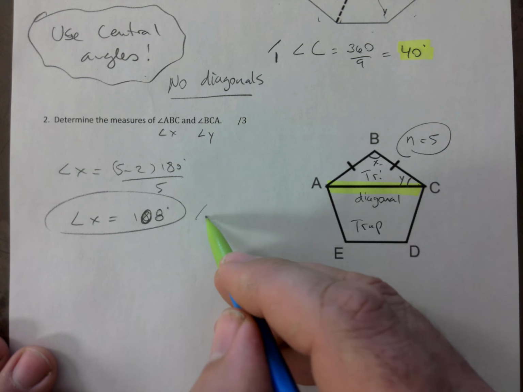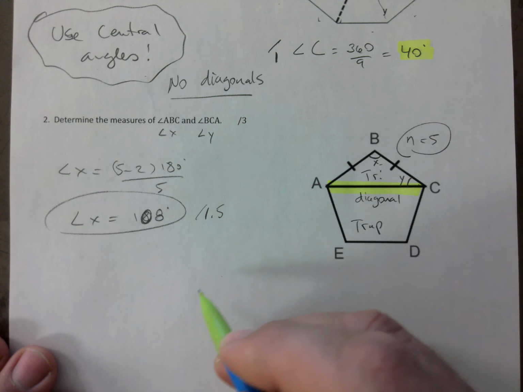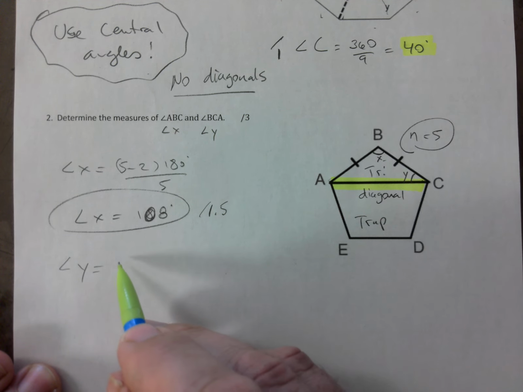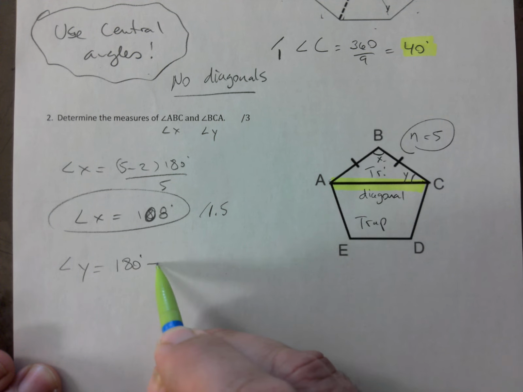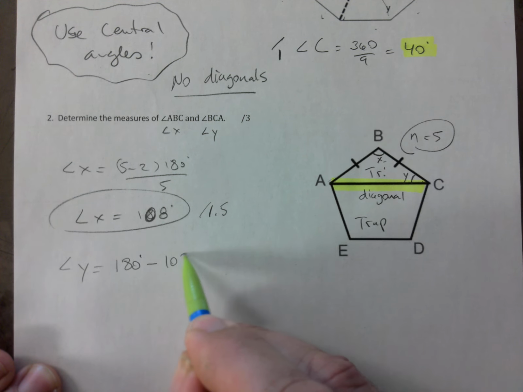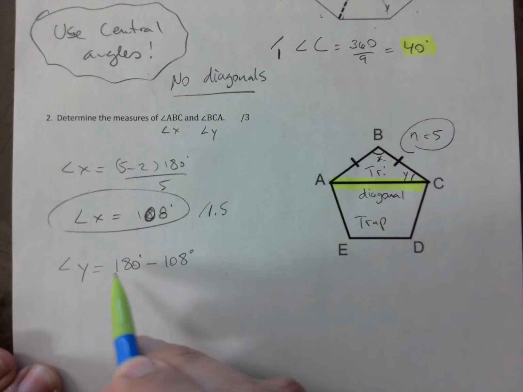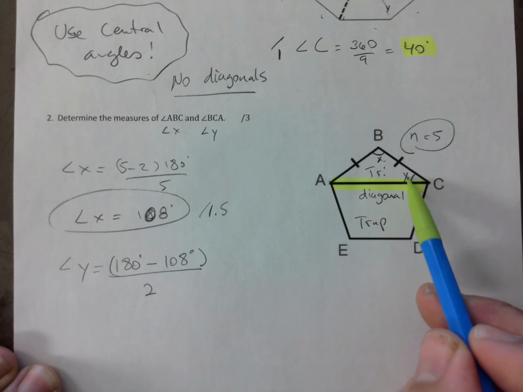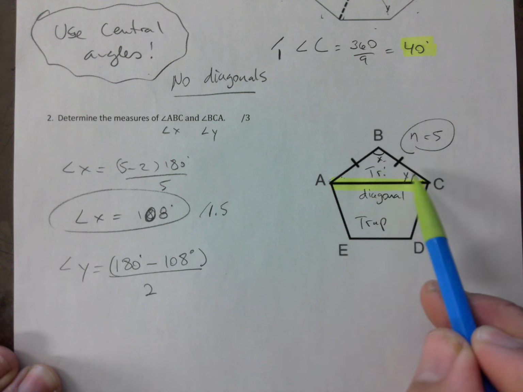I'll give you 1.5 for that. We'll do 1.5, 1.5. Because you have to figure out the number of sides and all that. And then for angle Y, it's an isosceles triangle, so it's 180 minus the angle you just found, right? Minus this top, and we divide that difference in half. Because you should know that this angle and this angle are exactly the same.